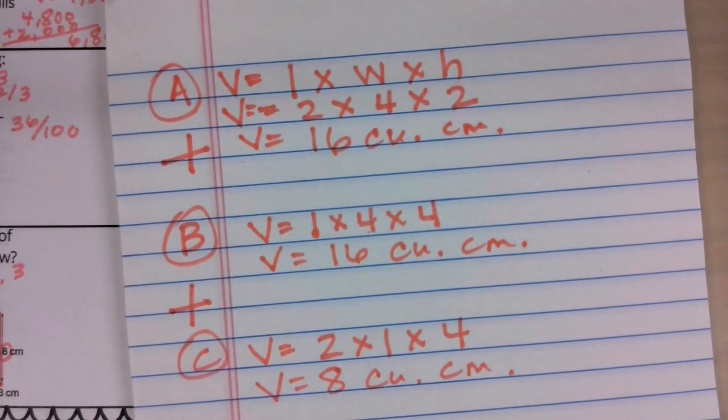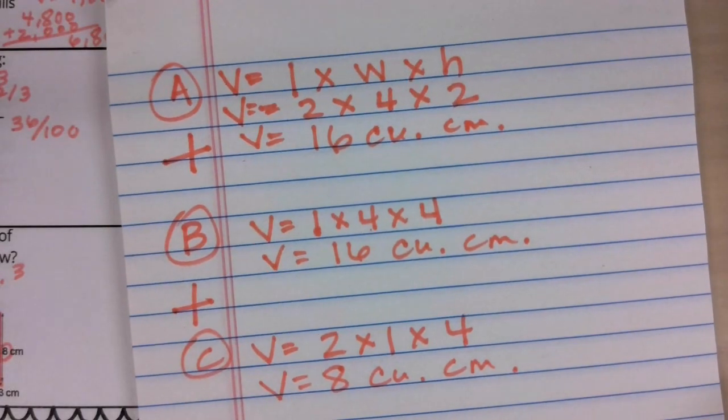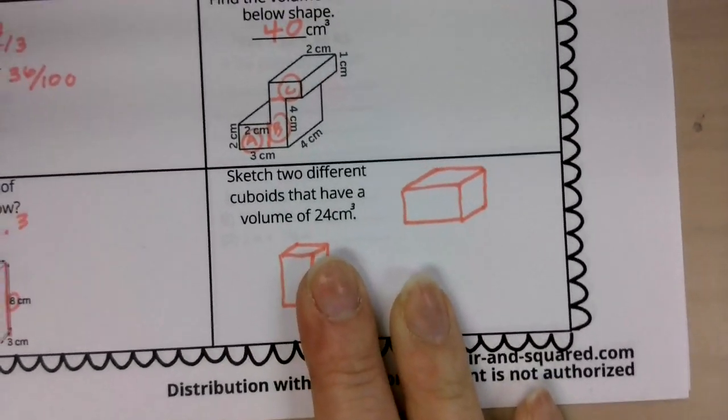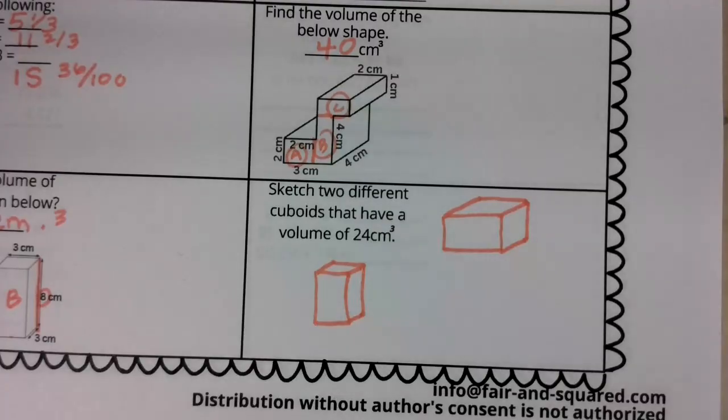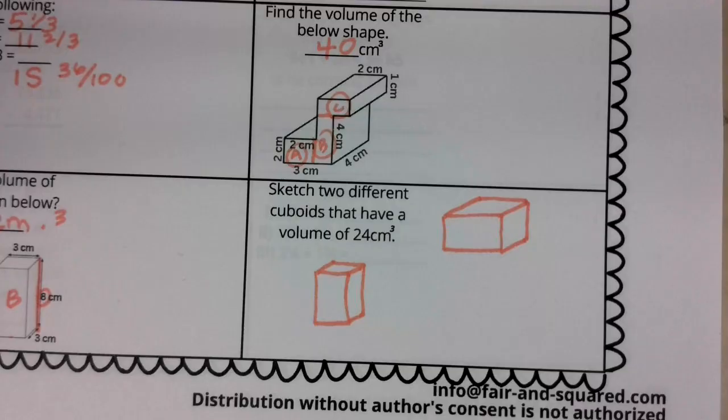Feel free to pause and write this work down, or think rather, about exactly where it was that we got those numbers. Now, this next one, like the first one, we can have answers that vary, but what must be the same is that our volume has to be 24 cubic centimeters. So I have drawn 2 different ways that I thought about that I could get to that.